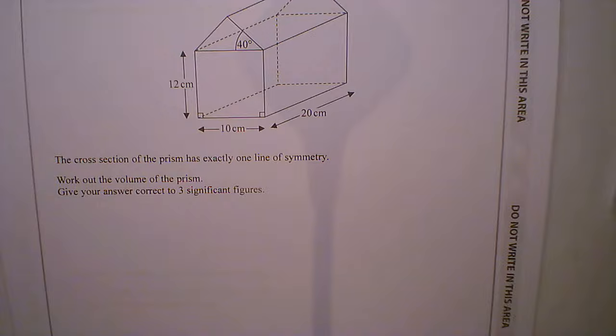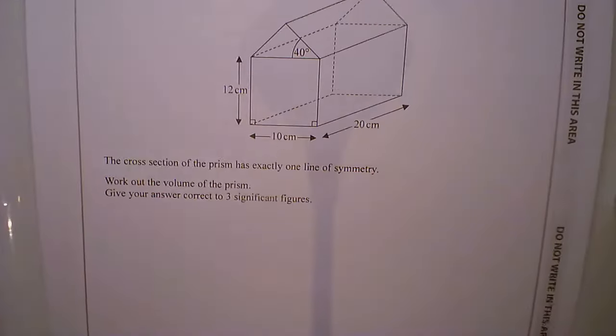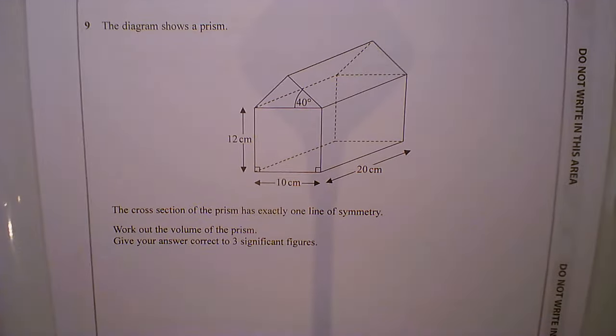Question 9. All right, so question 9 is a very problem-solving question, so it's definitely worth doing. It's worth 5 marks. Off you go.